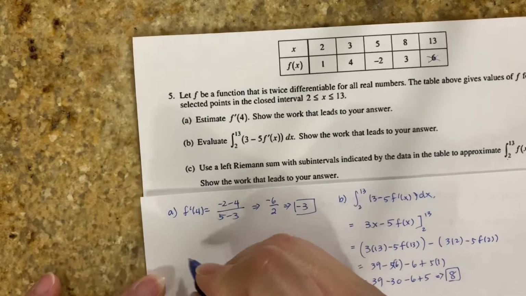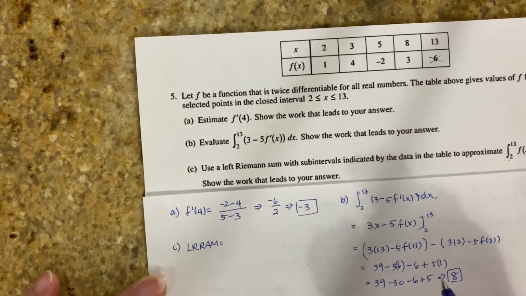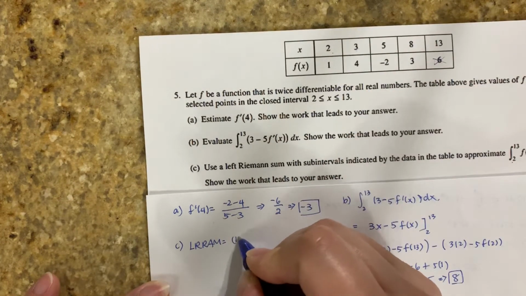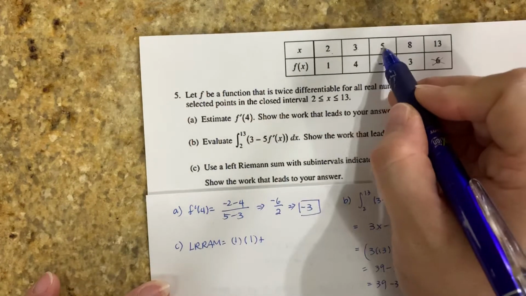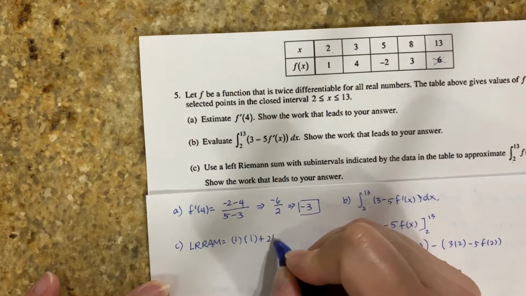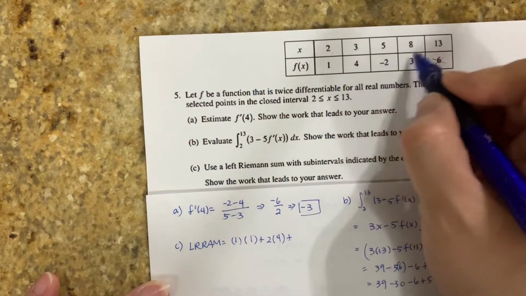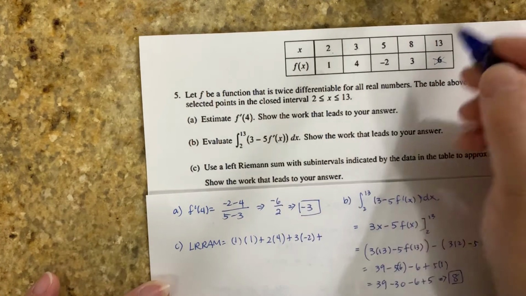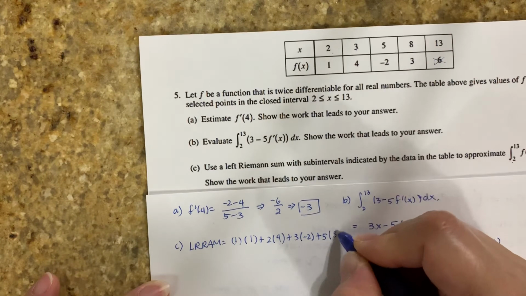So for part C, my LRAM is equal to, the base is the difference between these two, that's 1, times the first height, that's 1, plus the difference between these two, that's 2, times the height 4, plus the difference between these two, 3, times the height negative 2, lastly the difference between these two, that's 5, times the height 3.